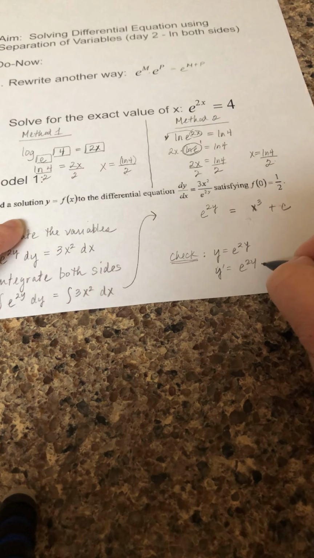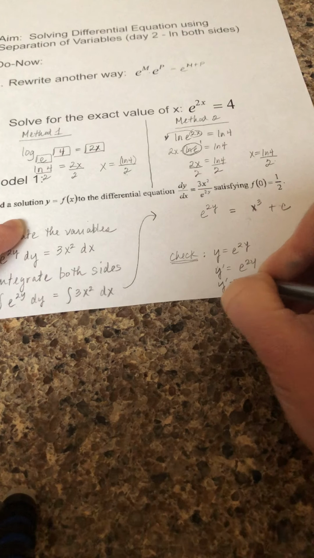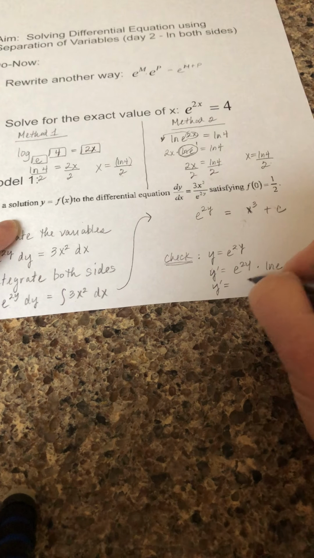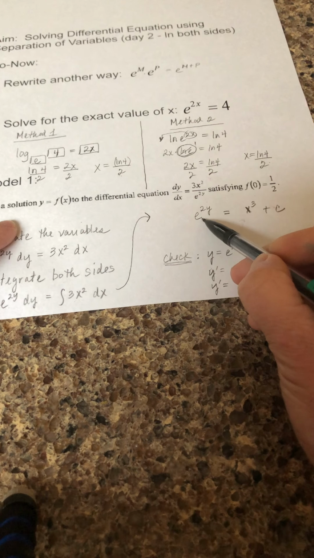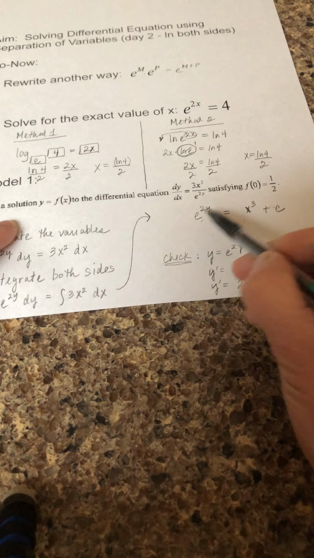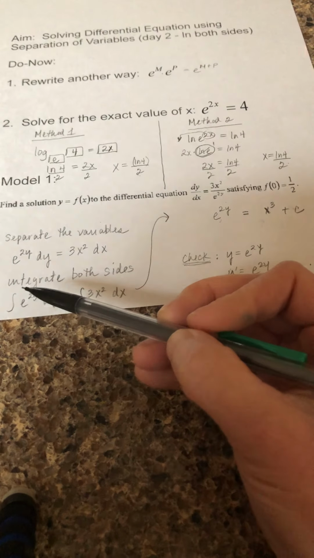But we would have ln of e times the derivative in terms of y here, which would be 2. So we are a little bit off if you think about it, because the derivative of what we're saying the original function looks like is not exactly what we want it to be, right?